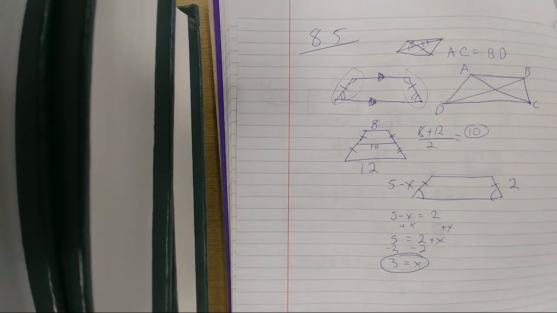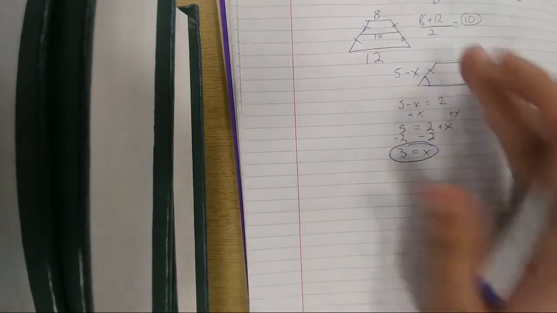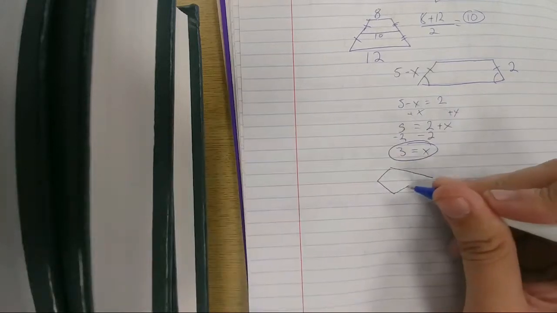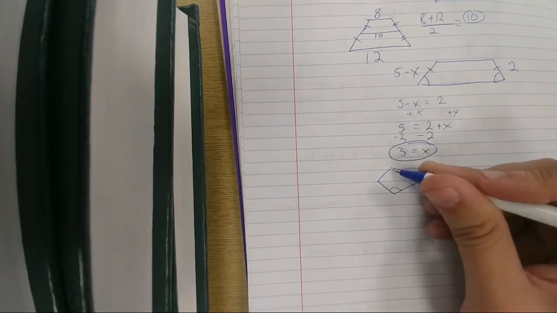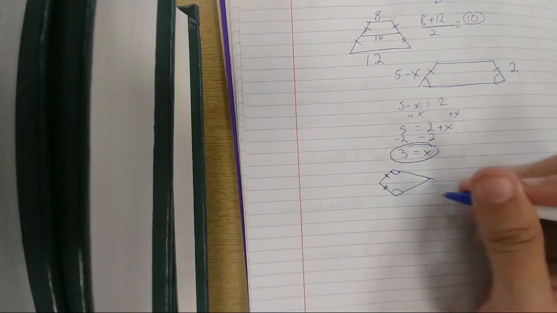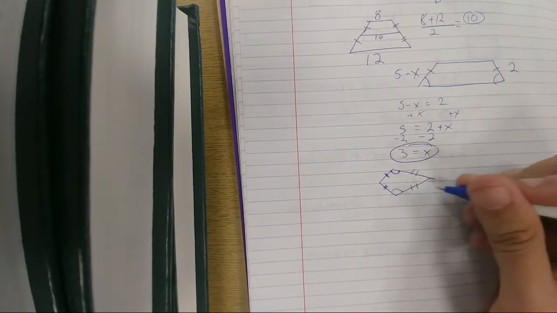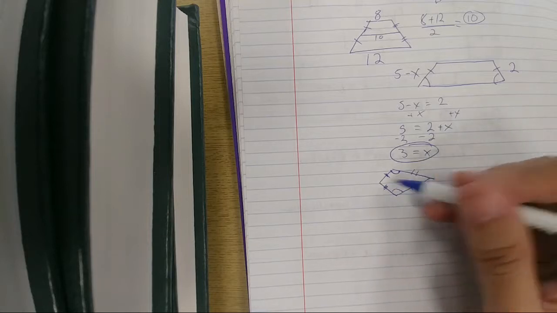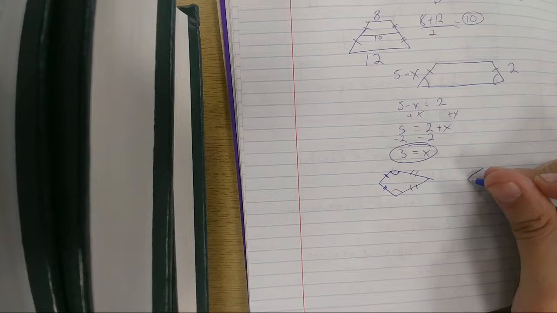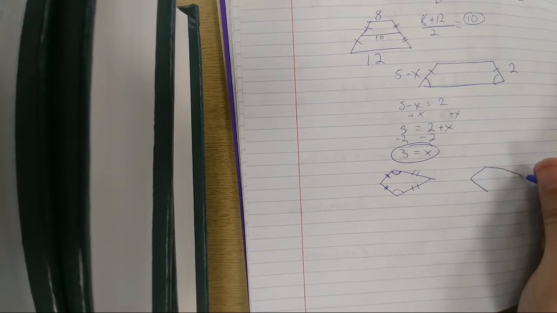For kites, what do you need to know about kites? What I would particularly know about kites, at least what I've practiced with you before, is that this angle and this angle are the same. Just know that these two are here and that these two are equal. To make it a kite, this has to happen, and these two opposite angles are equal. So my question probably would be involving something like this.